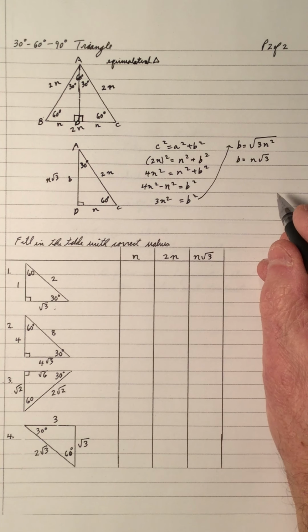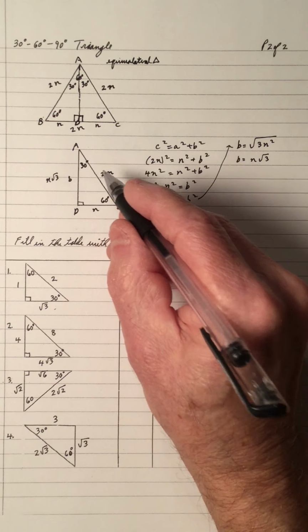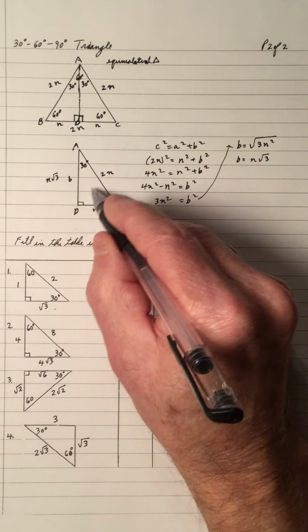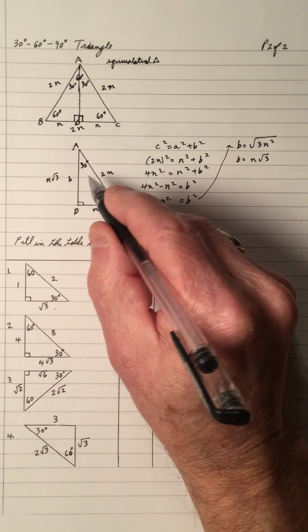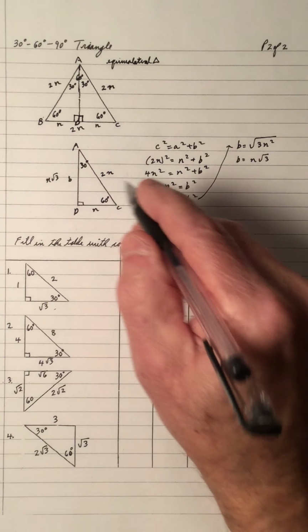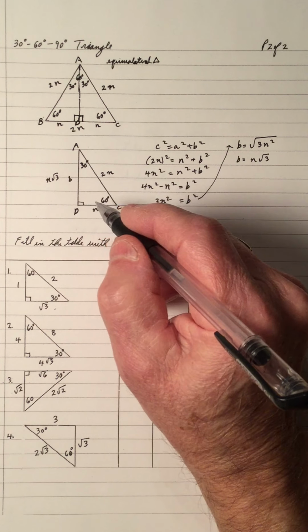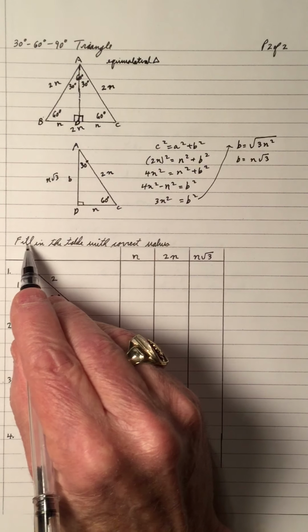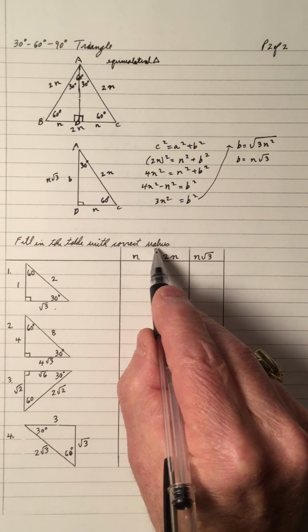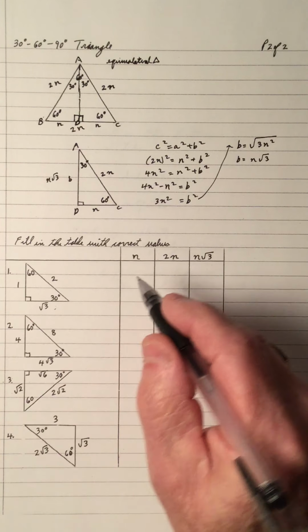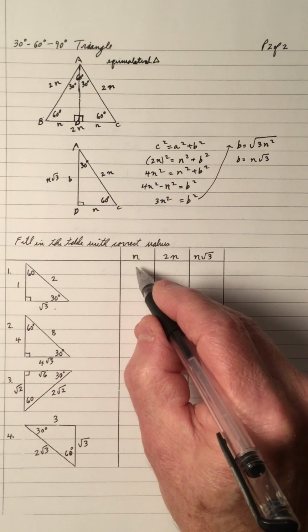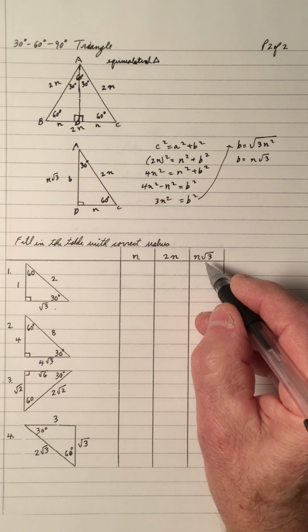So this is the triangle that I'll use throughout the 30, 60, 90. You'll see me use this one over and over. It says fill in the table with the correct values. So let's pick out in this triangle n, 2n, and n root 3.